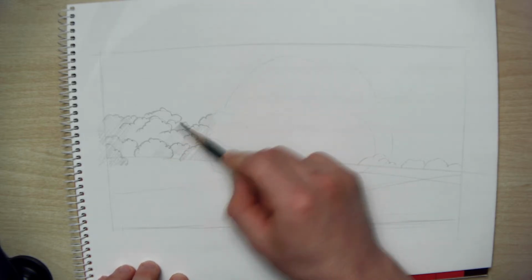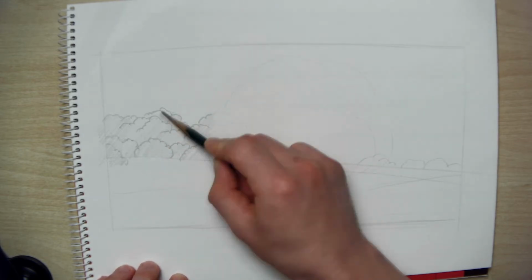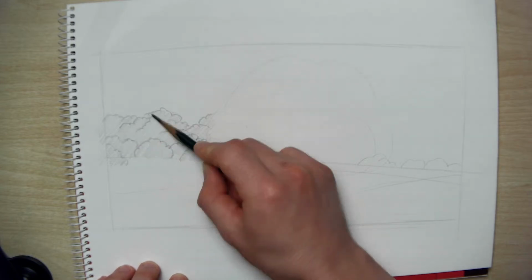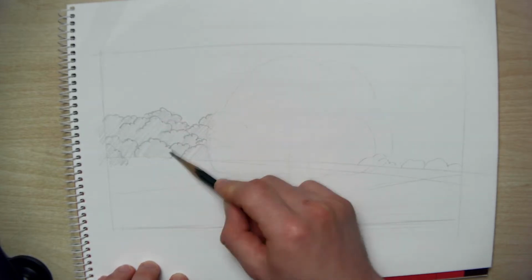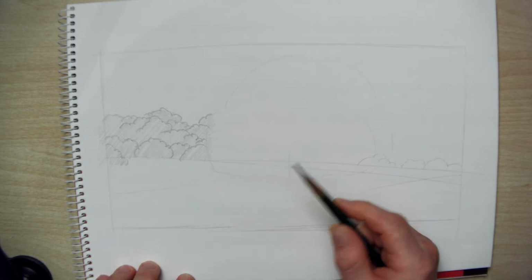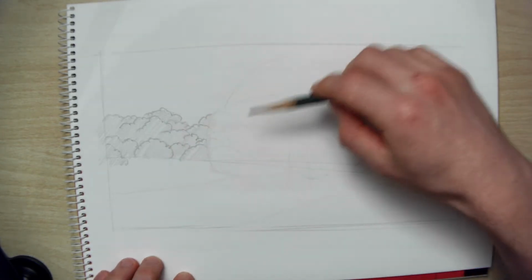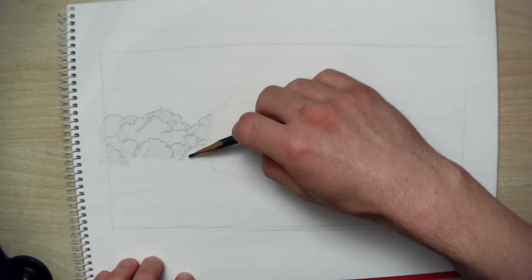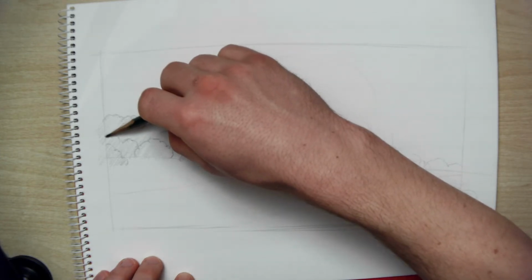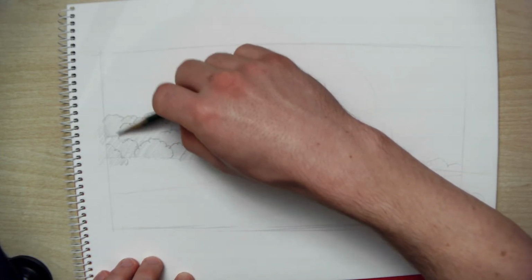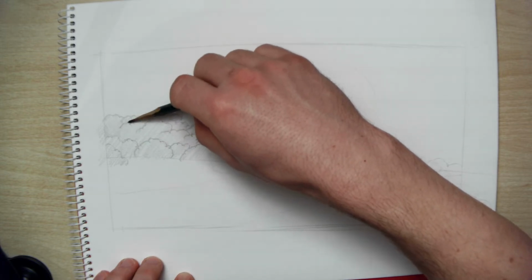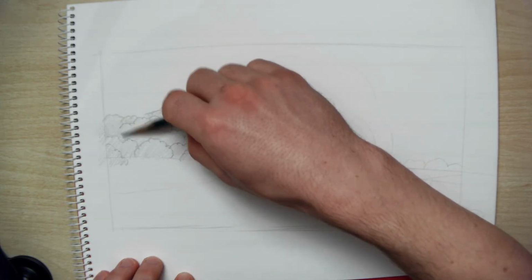Okay, I'm going in and just giving that a light value like so, and then I'll give it a little bit of a darker value, and I'm just leaving the tree tops light.